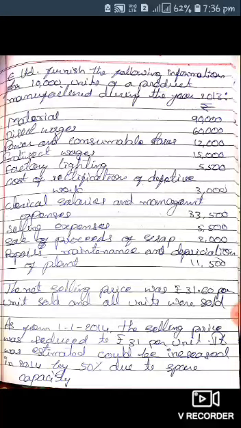So here they had materials for production of 10,000 units, 90,000, and they have paid direct wages 60,000, and power and consumable stores are 12,000, and indirect wages, those are 15,000, and factory lighting, that is 5,500, and cost of rectification of defective work, that is 2,000.